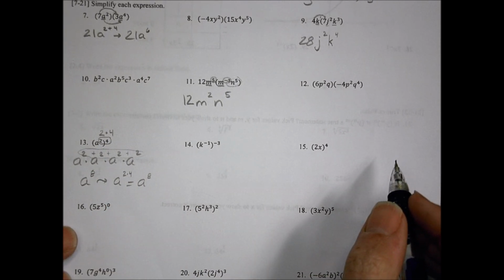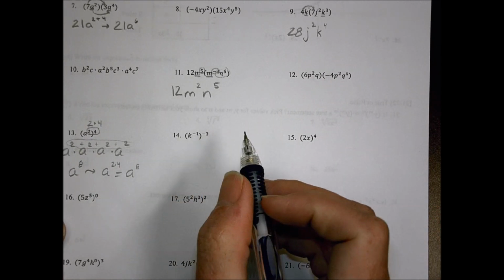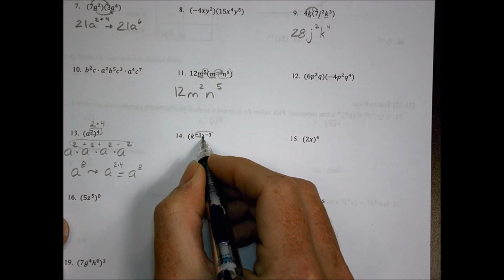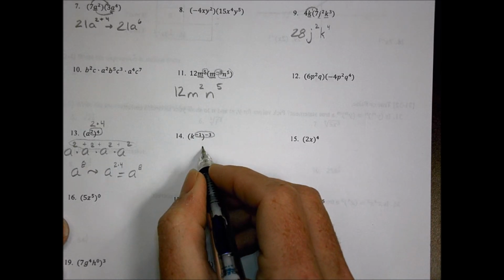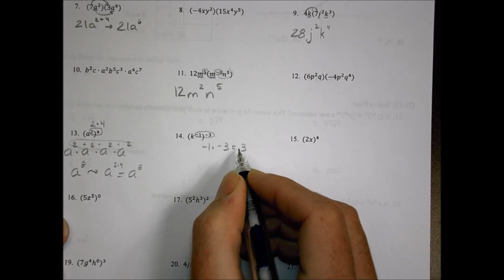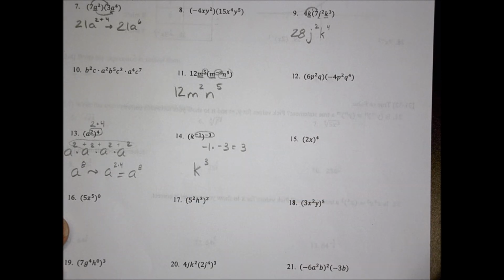All right. So for number, well, let's look at 14 real quick. All right, so 14 here, again, I would multiply this together. So -1 times a -3 equals a +3. So I'm going to have k to the 3rd power. All right, and that's how that works.